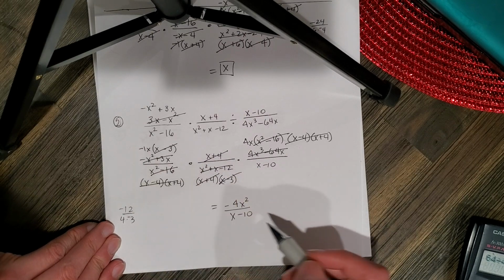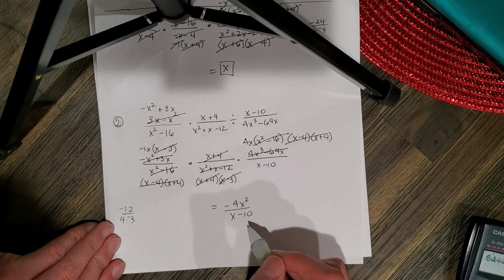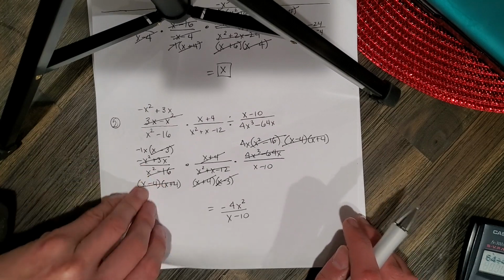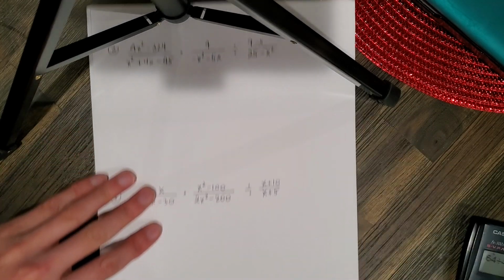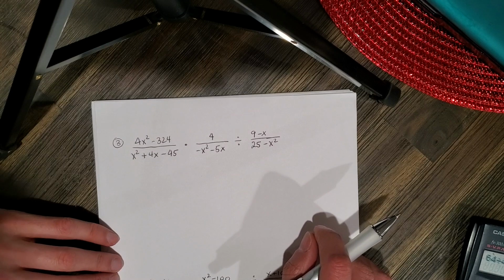Okay, and then a negative 1, right? All right, so yes, I'm glad I double checked my work. Okay, so make sure you guys do that too. So you guys see, getting the hang of it now?